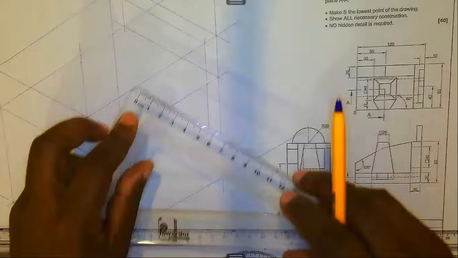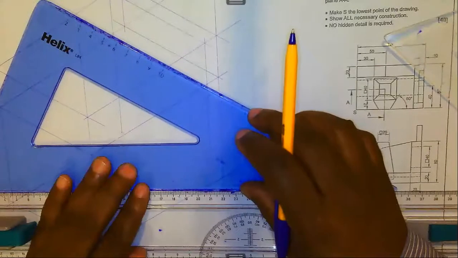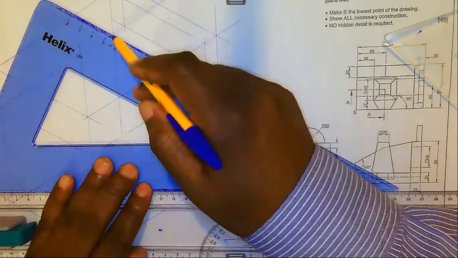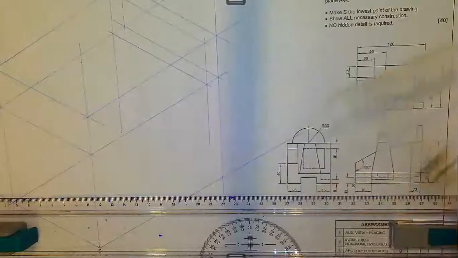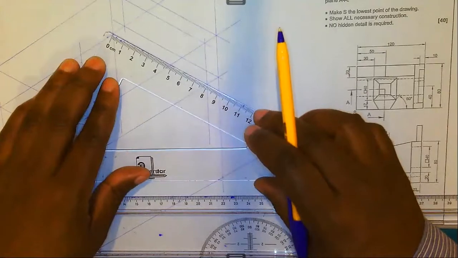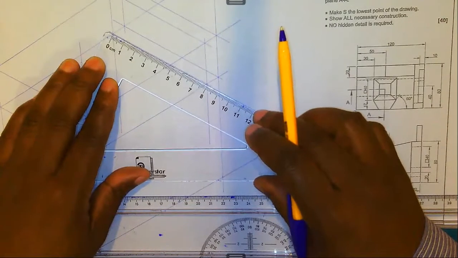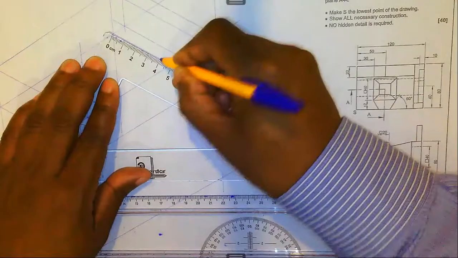So then, at this point, we connect this one like that. Right. We can also find from here to there, that's 40 millimeters. We find that 40.